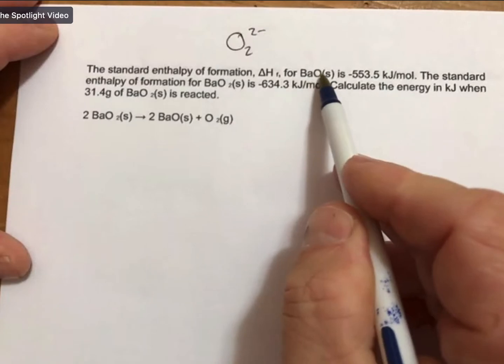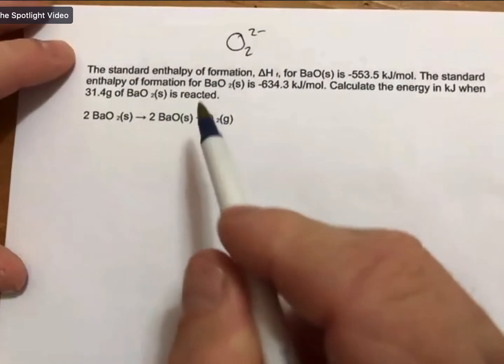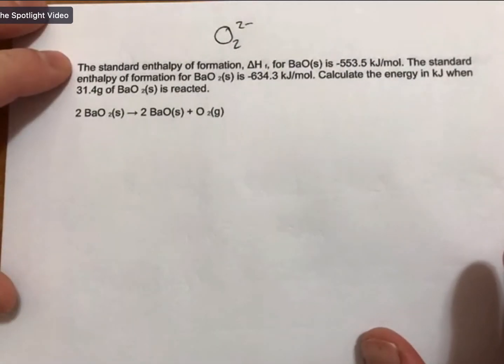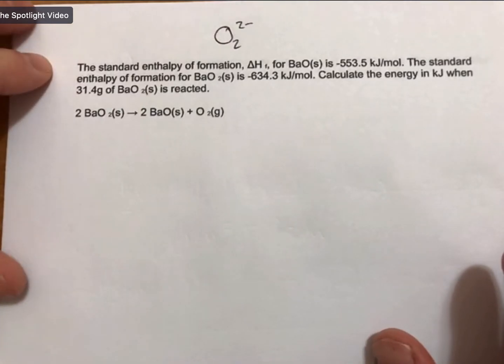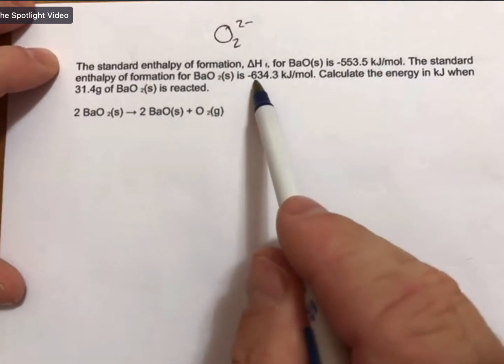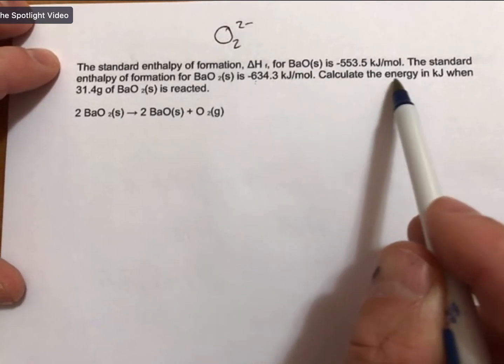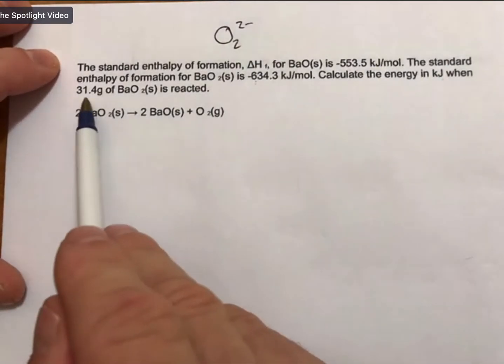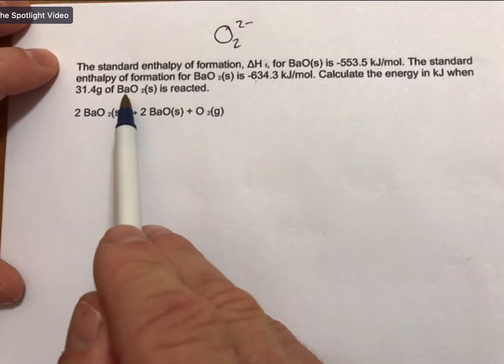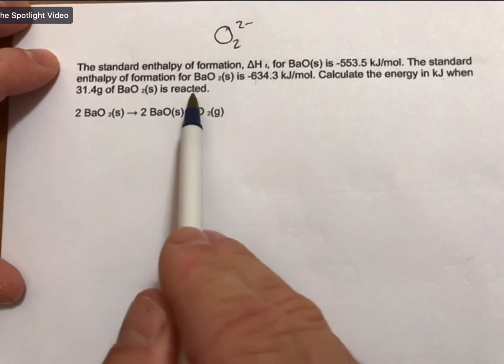This is barium oxide. Not that that's part of solving the problem, but I always like to work through my nomenclature as I go. Is minus 634.3 kilojoules per mole. Calculate the energy in kilojoules when 31.4 grams of barium peroxide is reacted.